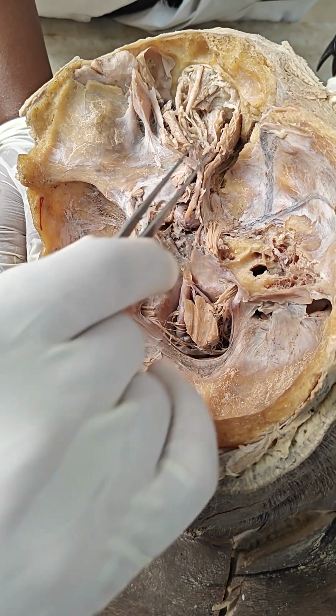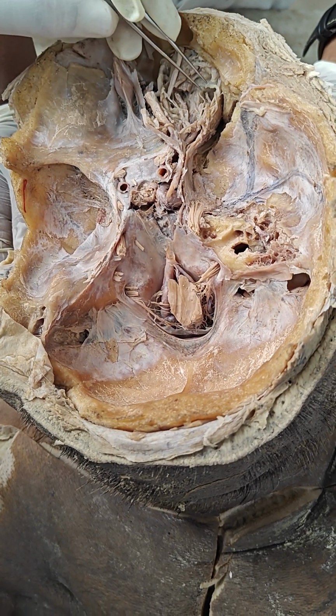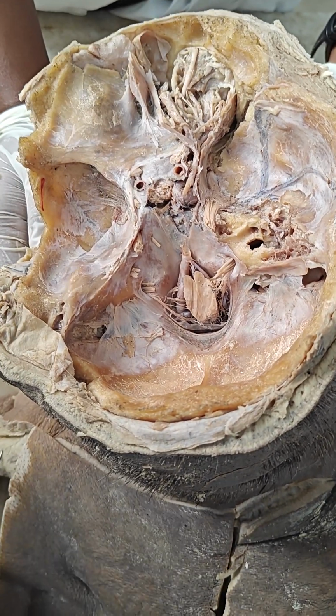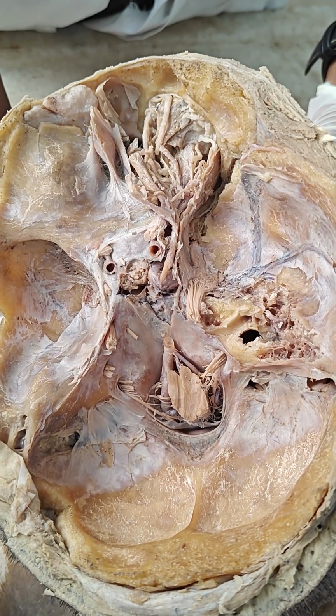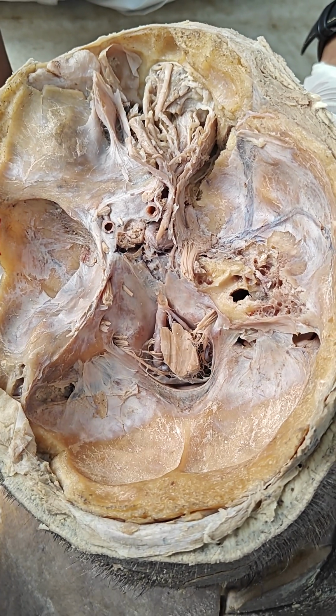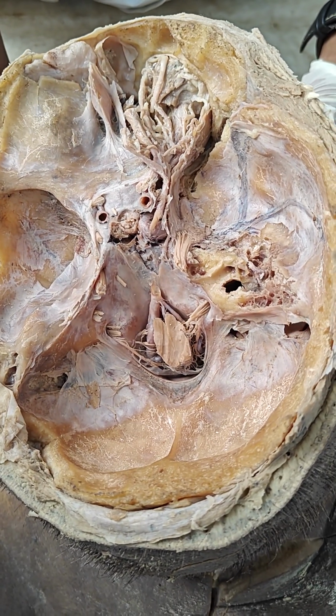So the ophthalmic artery basically gives the central artery of retina. It gives the lacrimal artery. It gives the nasociliary artery. The nasociliary gives the anterior ethmoidal, posterior ethmoidal, and supraorbital branches of the ophthalmic artery.